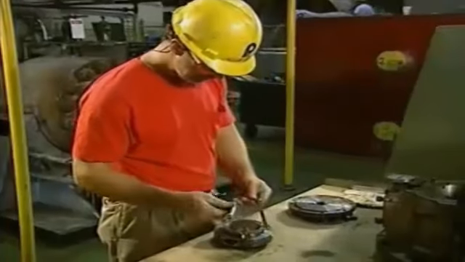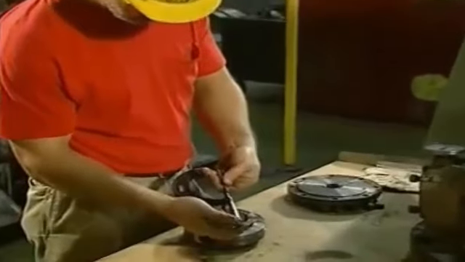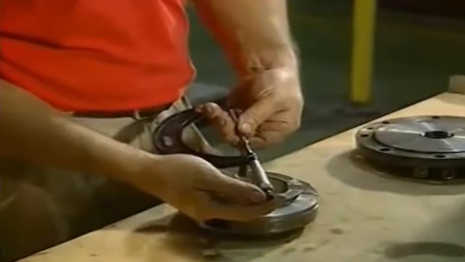In this topic, we looked at maintenance procedures for a split journal bearing and a tilting pad thrust bearing. Now check your understanding of the material by trying a couple of practice questions.